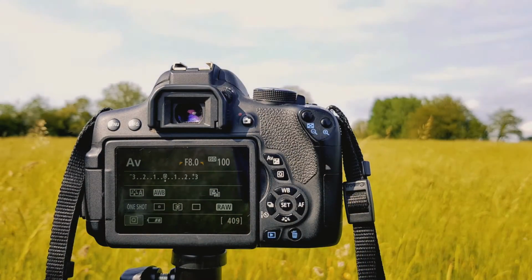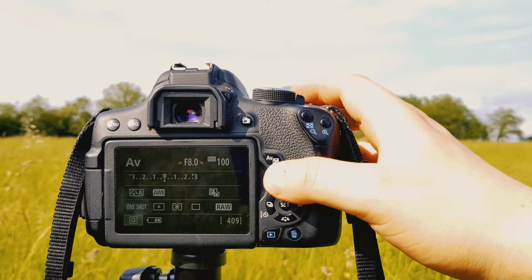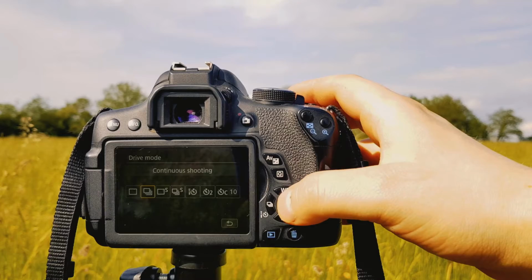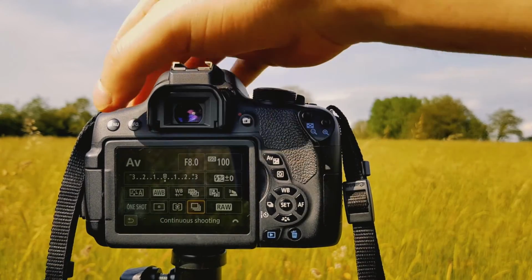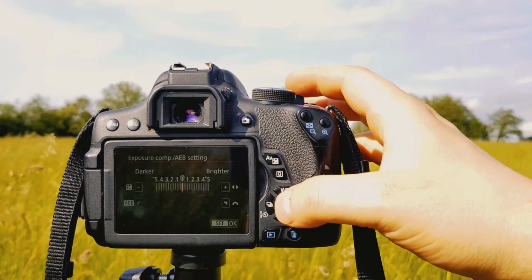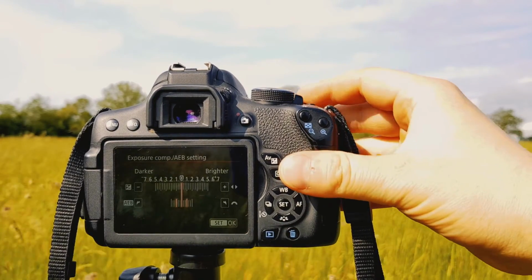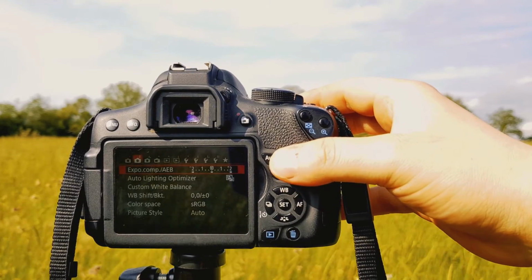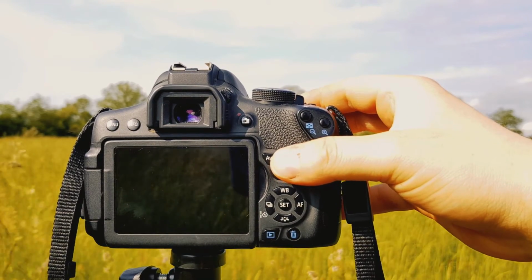Here's how to do it on a Canon DSLR. Turn on the continuous shooting mode. Press the menu button, go to the second camera symbol, choose Exposure Compensation AEB. With the scroll wheel, select your settings. Press the Set button. Now hold the shutter button pressed until the 3 pictures are shot.